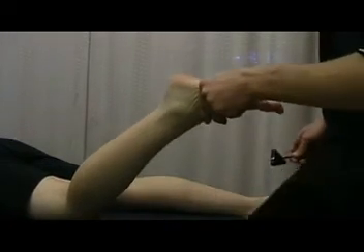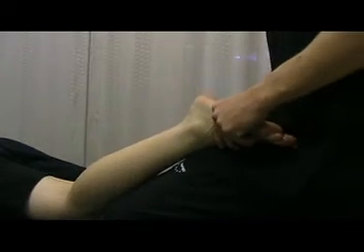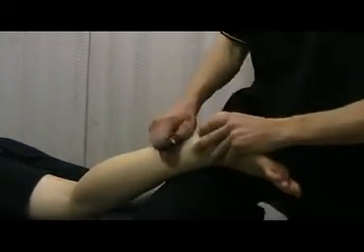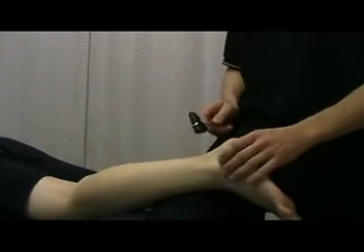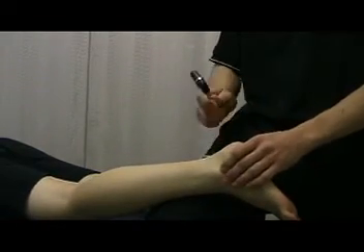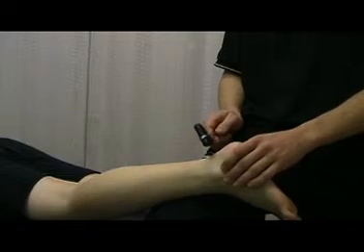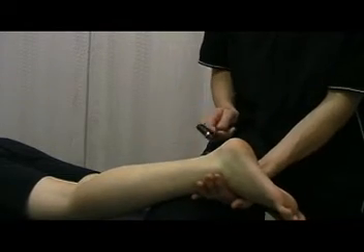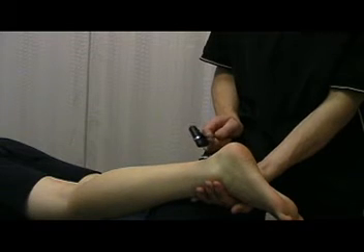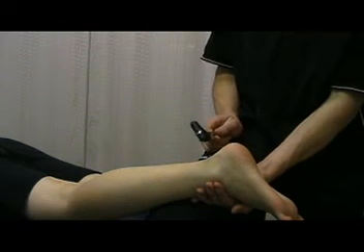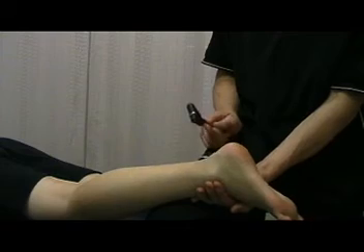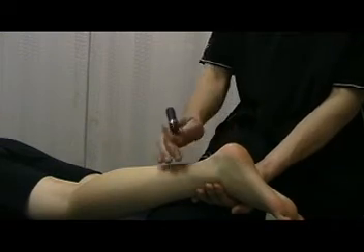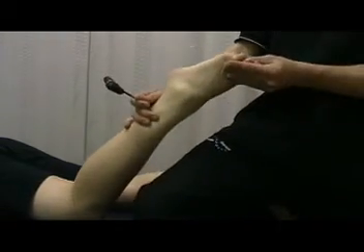Alright, now we're testing the Achilles tendon for reflex. So first we bolster the ankle. We tap the Achilles tendon. Normal result is that there will be reflex. Abnormal result is that there will be no reflex or prolonged reflex. And reflex right away means that it is good.